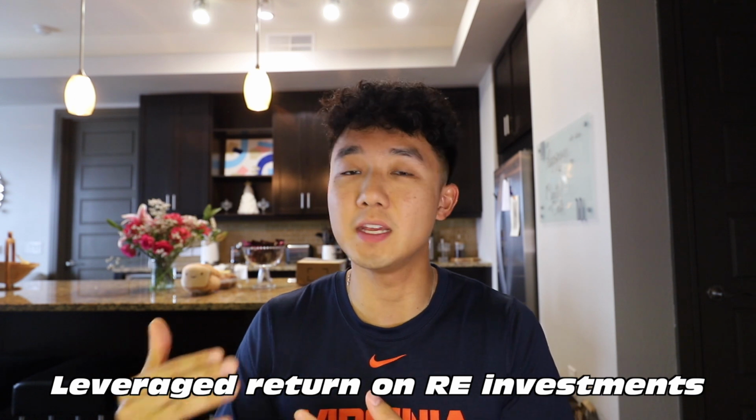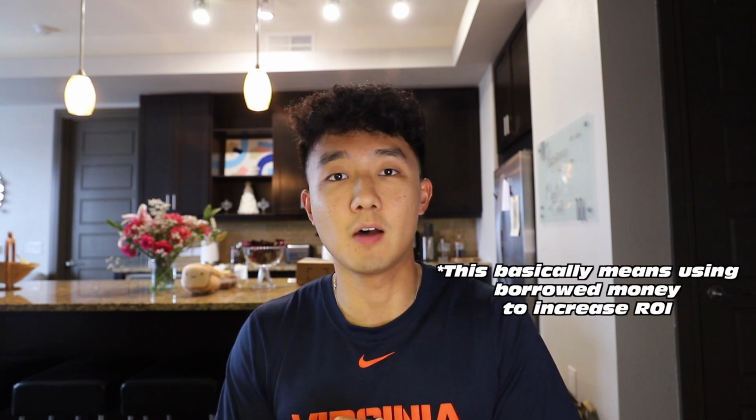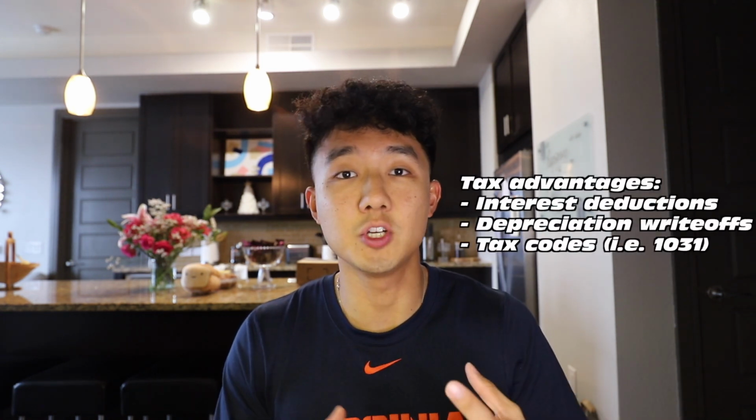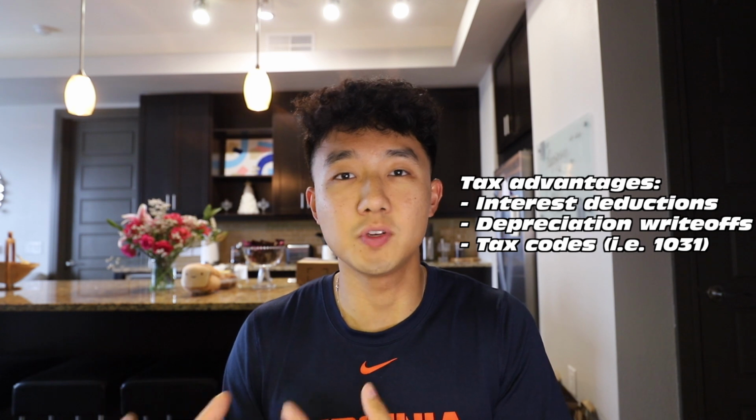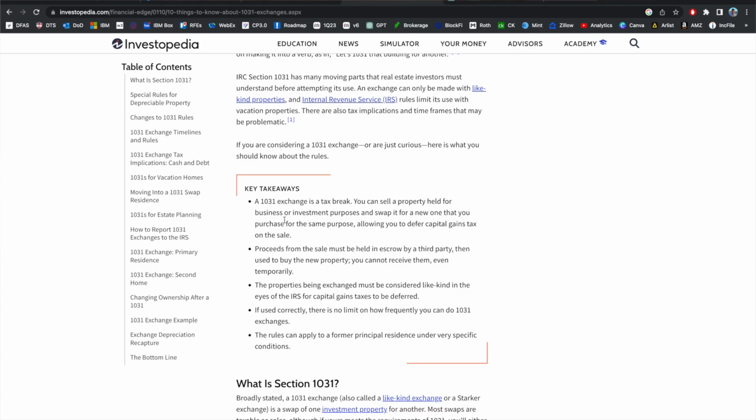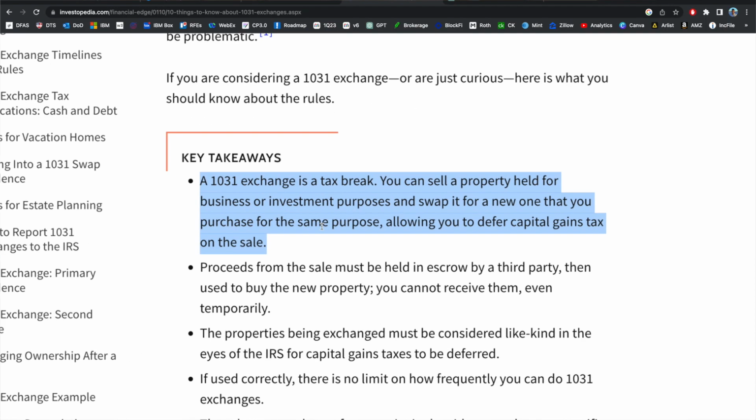The other advantages with investing in real estate include that you get a leveraged return on your investment because real estate is largely involved with financing. You get leveraged returns when you sell a property. There's oftentimes tax advantages, which include interest deductions, capital gains and depreciation write-offs, and other different codes you can take advantage of, including 1031 exchanges and other programs that allow you to maximize your equity position or keep your money in the investments that matter the most to you.